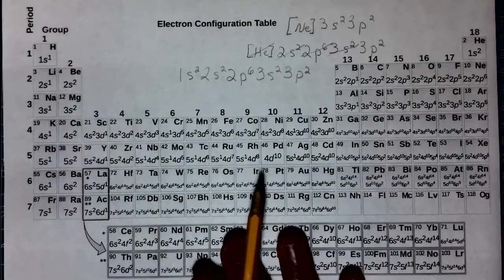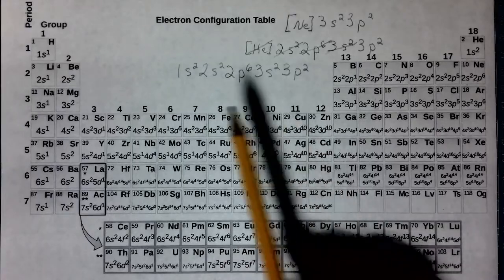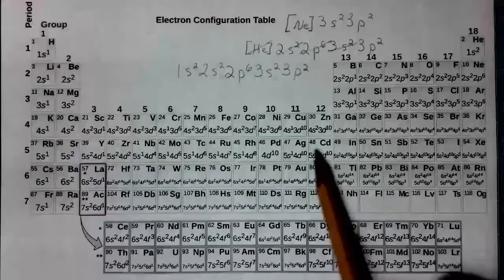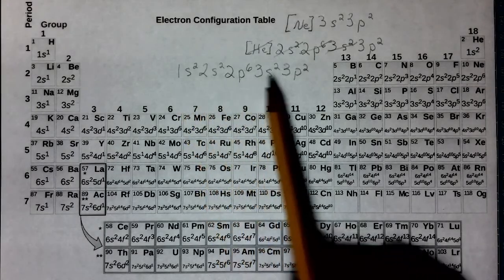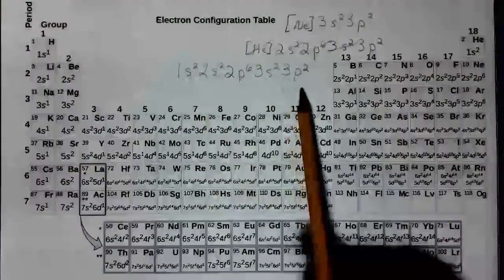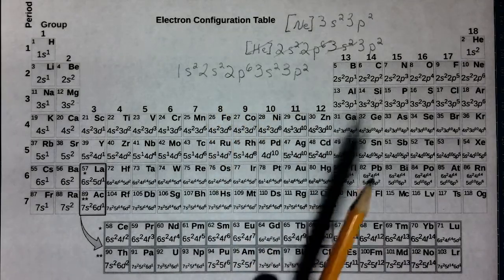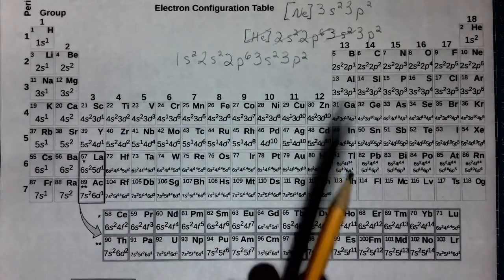So using this table, we'll be able to quickly write electron configurations for any element. And once you have the electron configurations, it'll be pretty trivial to be able to answer the questions that you're going to see on our homework for this week.